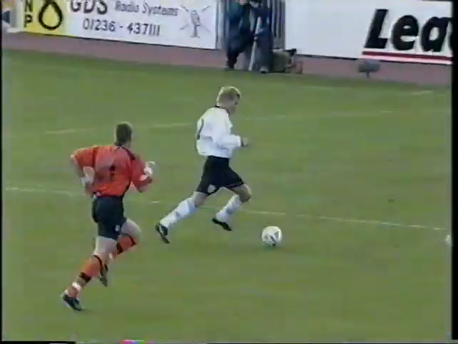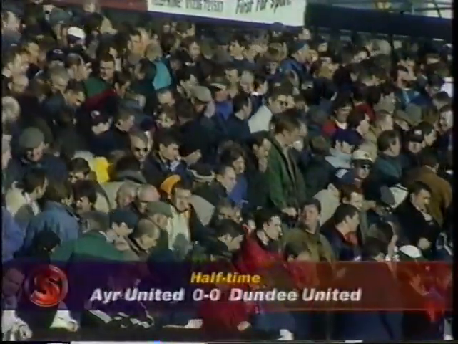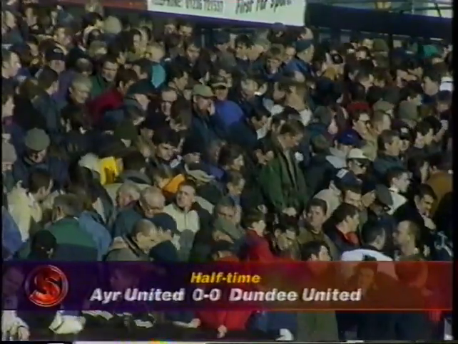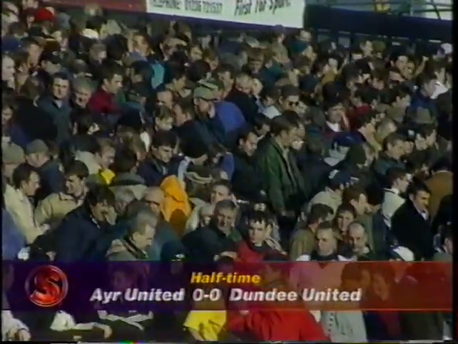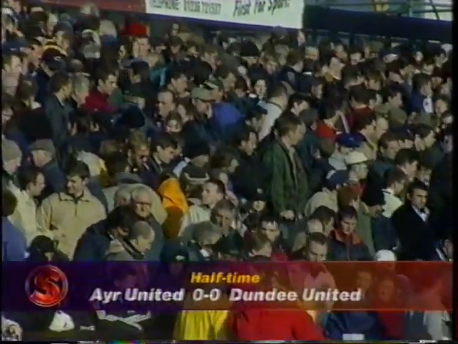A break on, and Gary Teal will be highly disappointed that he put his shot straight at Sieb Dijkstra. It's First Division against Premier Division, but Ayr United have looked far from underdogs after 45 minutes. Ayr United 0, Dundee United 0.